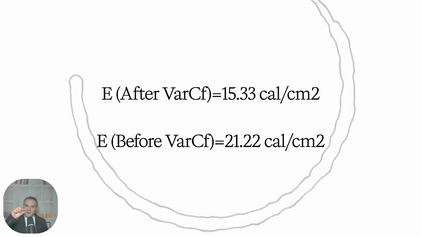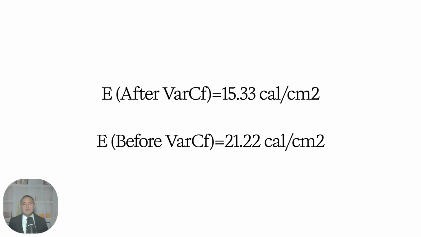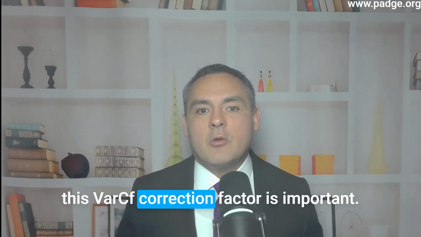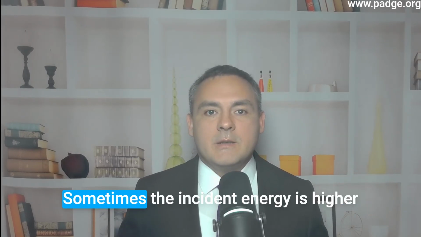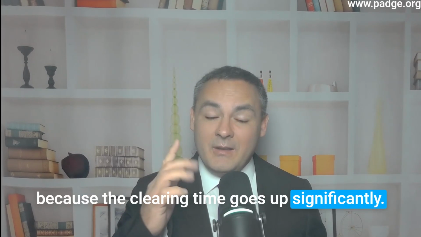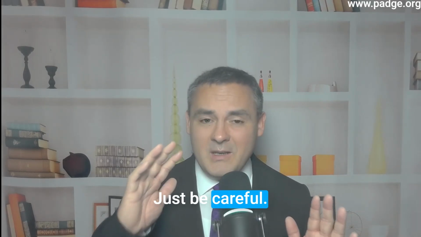Notice the incident energy is a little bit less than 21.22 calories per centimeter squared, which is what we calculated before we applied the VARCF correction factor. This is not always the case, and why performing this VARCF correction factor is important. Sometimes the incident energy is higher because the clearing time goes up significantly. Be careful, just be careful.